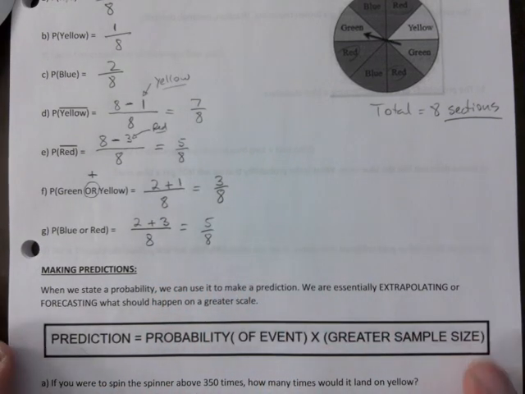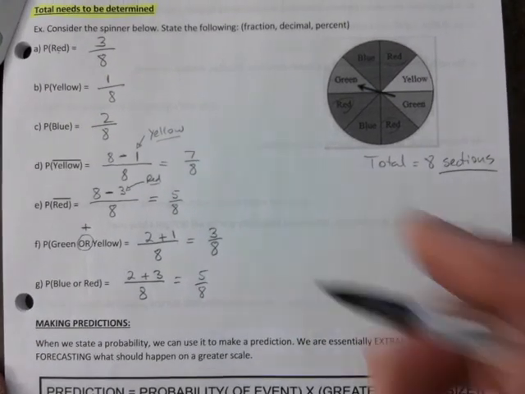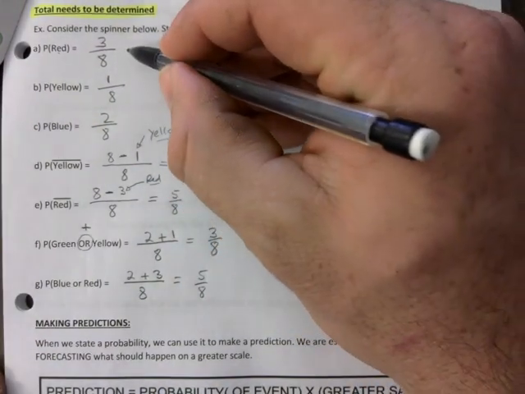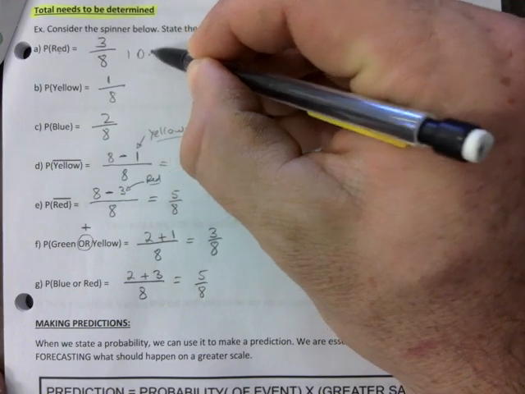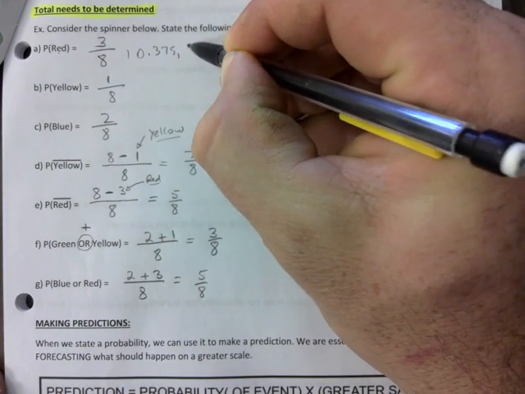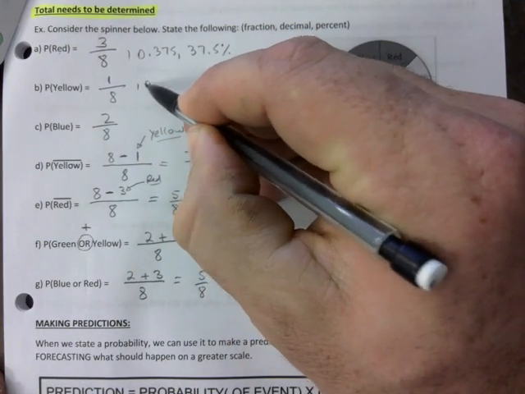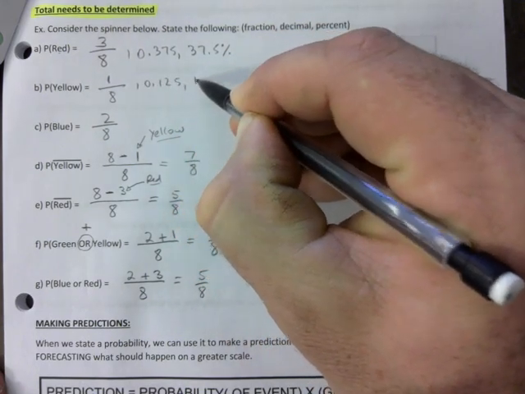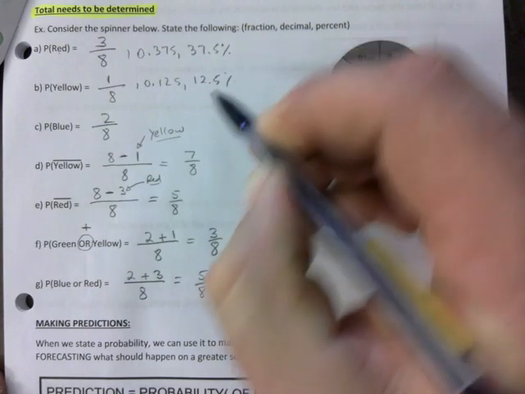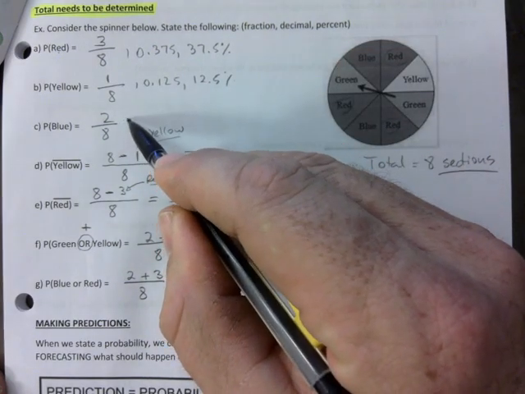Okay. And now I'm going to give you the decimals real quick here. So just write that down. I'm going to go fraction, decimal. So I have that already done. So if you just want to copy this or make sure you get this right. 2 divided by 8, that's a quarter.